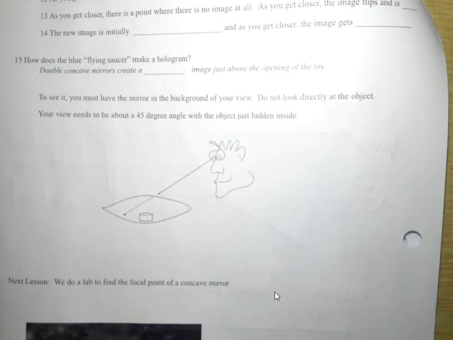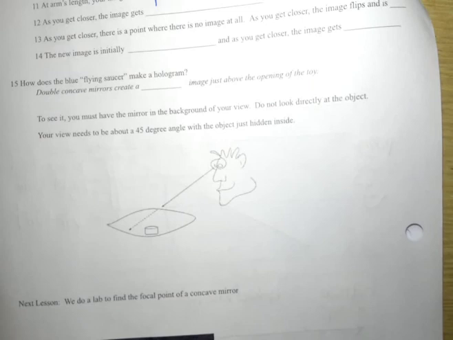And you're going to see that you have a small face, and it's upside down. That image is actually located somewhere in space between you and the mirror. And then, okay, so your image is upside down and small, reduced. As you get closer and closer, the image is going to get bigger and bigger.